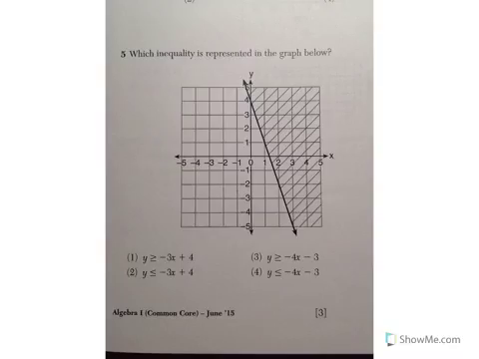Number 5, which inequality is represented in the graph below? So if you look here, this is a solid line. Because it's a solid line, it has to be equal to. It's either greater than or equal to or less than or equal to. Since we're shading above the line, it is going to be greater than or equal to, and that looks like this symbol right here. So we can automatically eliminate choice 2 and choice 4 because those are less than symbols.